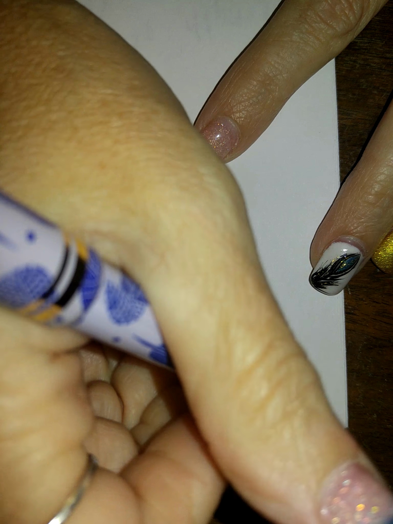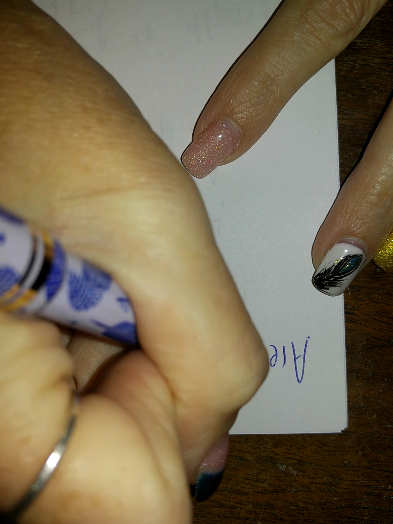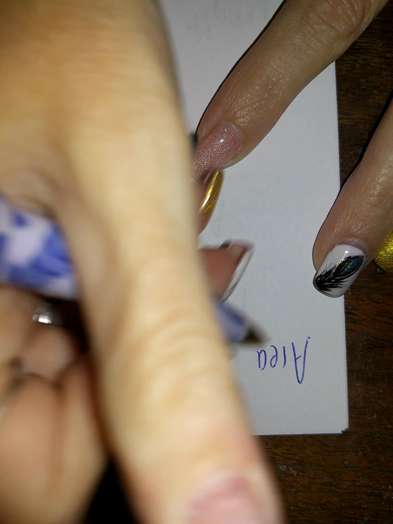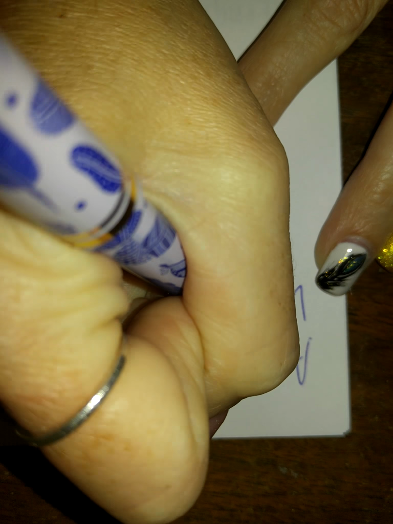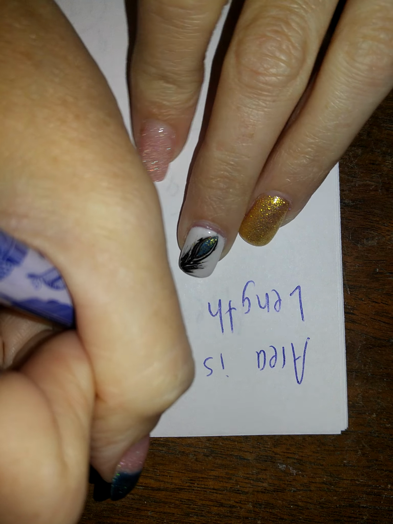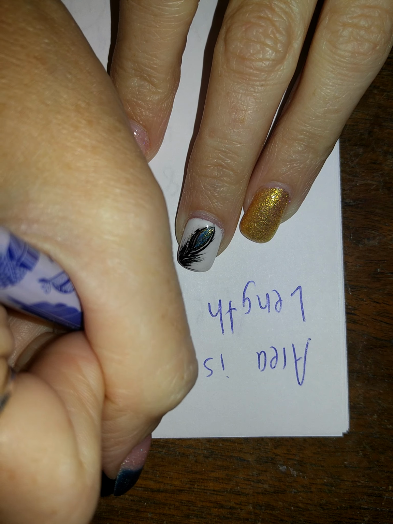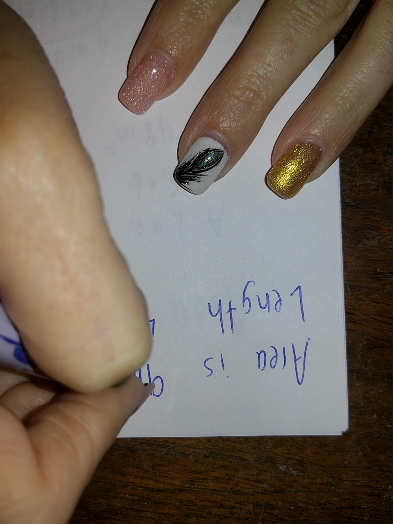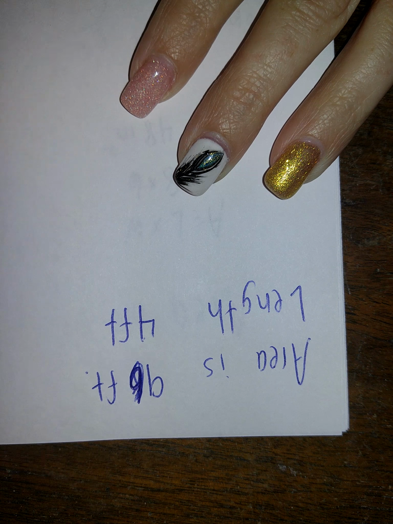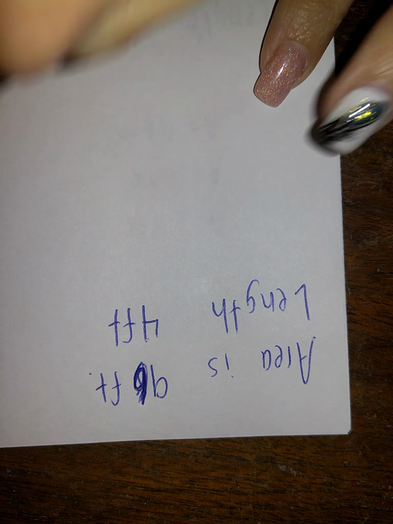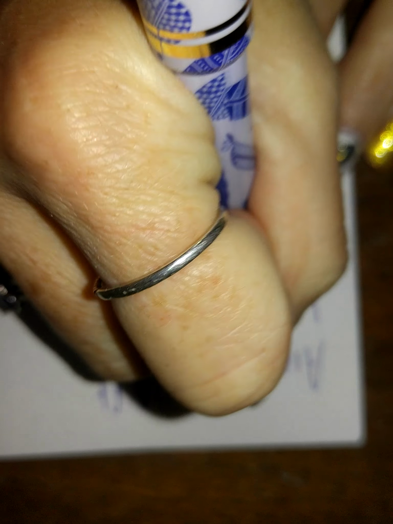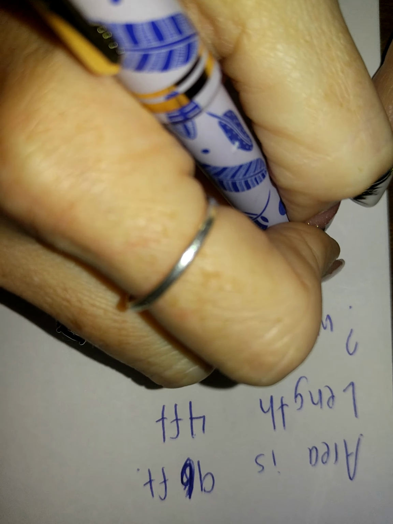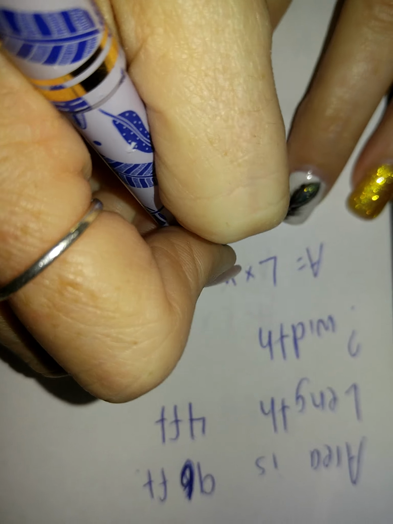So for example, if the area is 96 feet, the length is 4 feet. What is the width? This is another thing that the children will have to be able to do, and it is taking that same formula, plugging in the values, and solving.